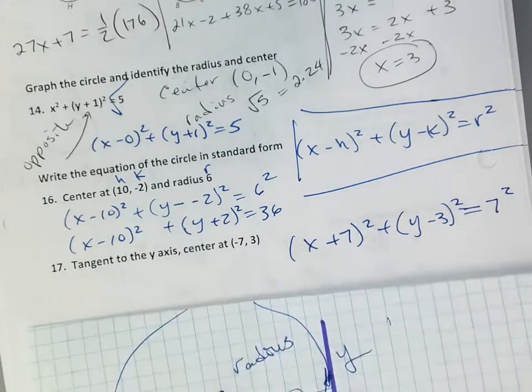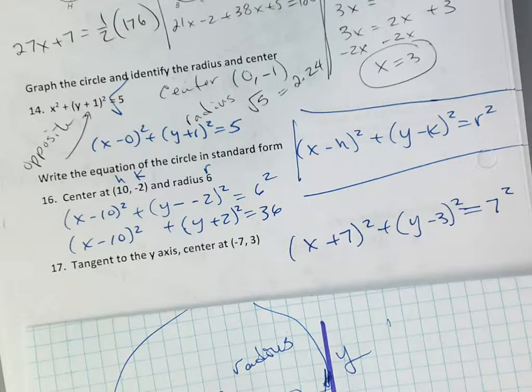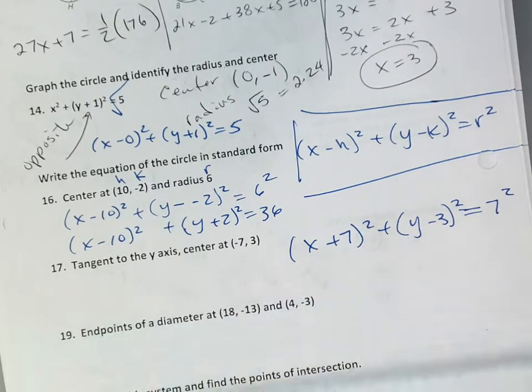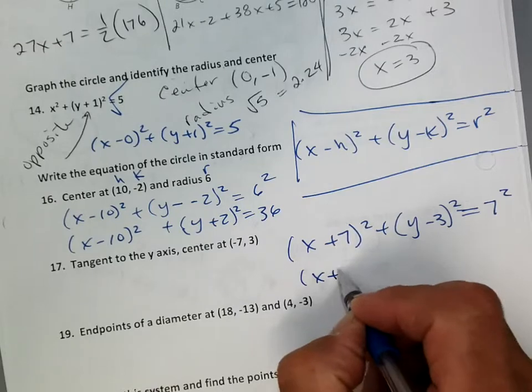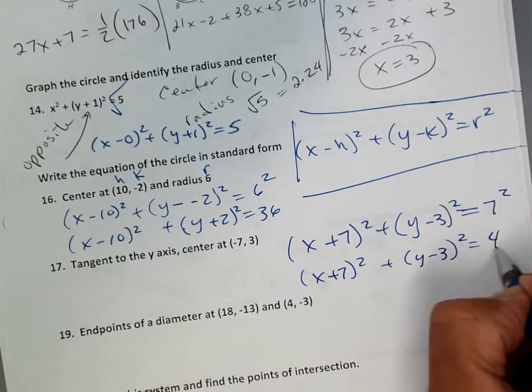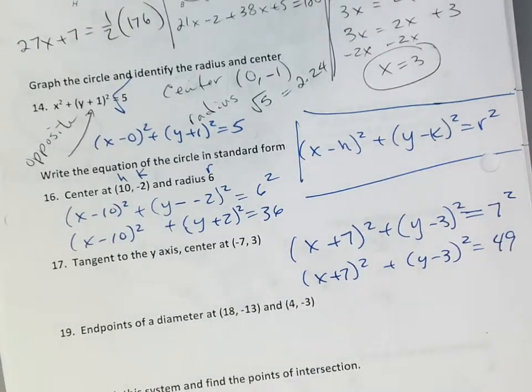And of course, I'm going to change 7 squared into 49, right? You okay on the double negative making the positive 7? Yeah. I just didn't show the double negative, okay? So, and then I would probably rewrite this as x plus 7 squared plus y minus 3 squared equals 49, because 7 squared is 49, okay? How's that? Not bad, is it?